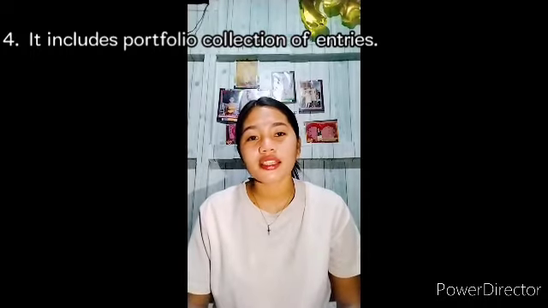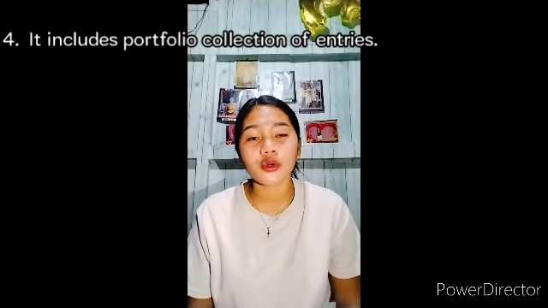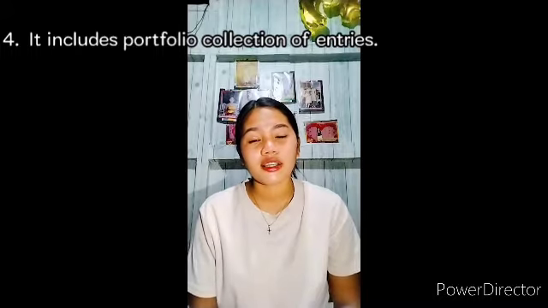So number 4 is it includes a portfolio collection of entries. So it means a portfolio can be a physical collection of students' work that includes materials such as assignments, journal entries, completed tasks, artworks, lab reports, and so on.